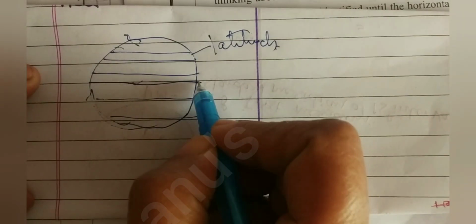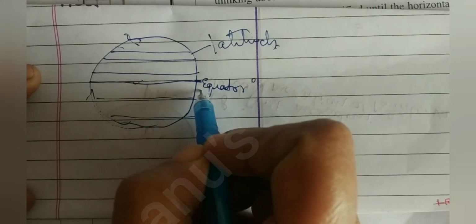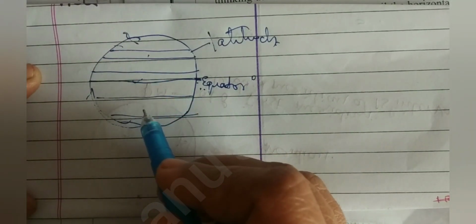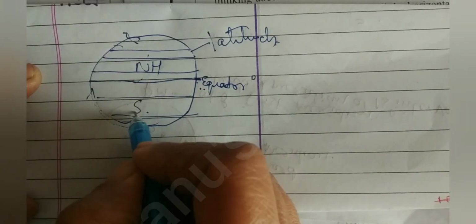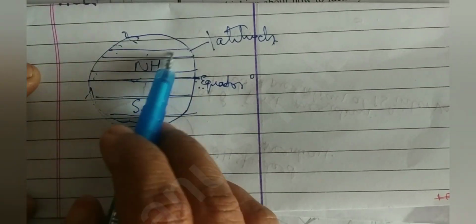This, fine, and this is the equator, 0 degree. This is the important latitude. This equator divides the earth into two equal halves, that is northern hemisphere and southern hemisphere. So these are the horizontal imaginary lines.